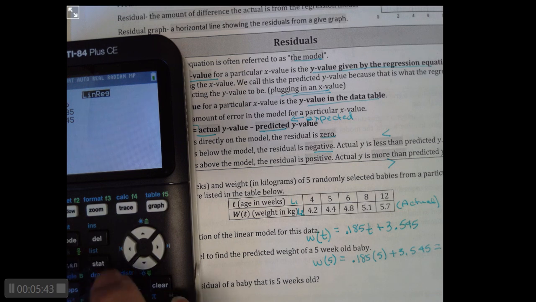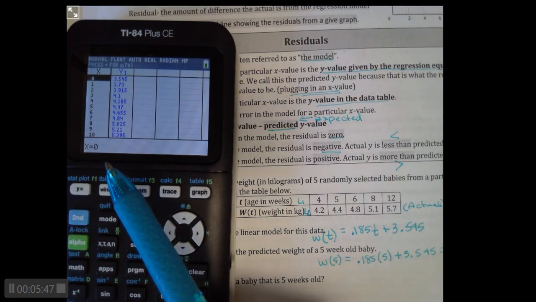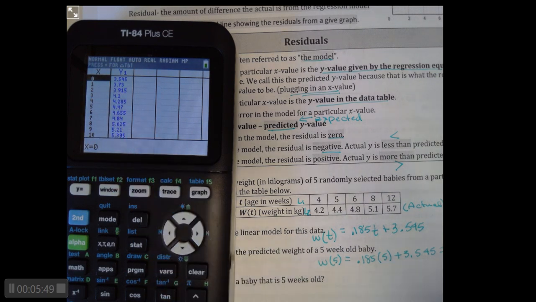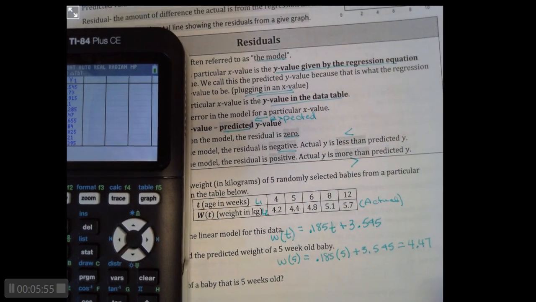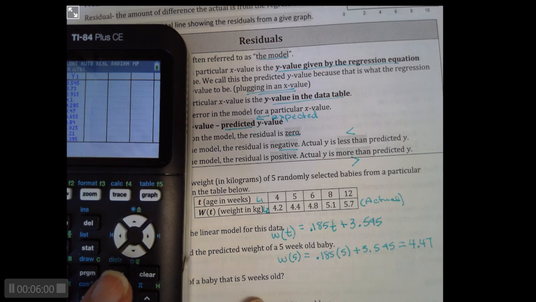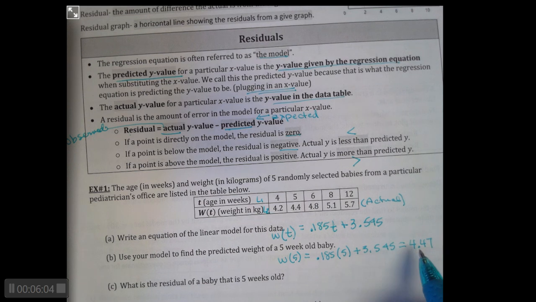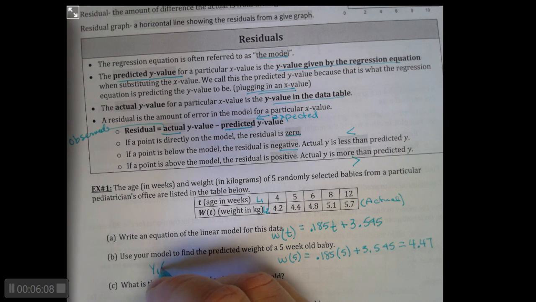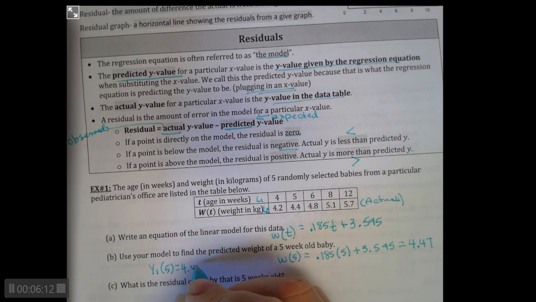Or I can go to the second table, and I have all of my values right here, and I can see that 5 is 4.47. So I have that amount, all right? And then it says, what's the residual? Now, I don't care if you do it this way or you plug it in with y of 1 of 5 to get the same answer, 4.47.